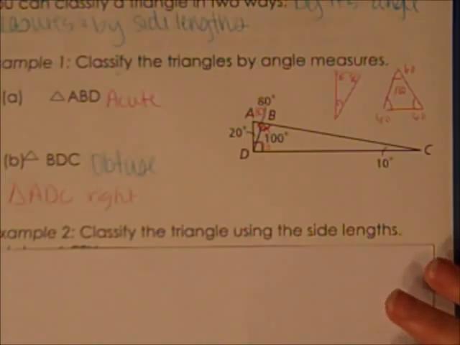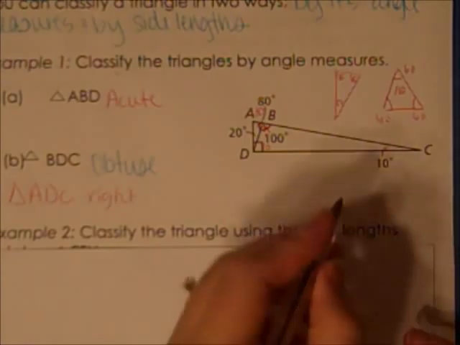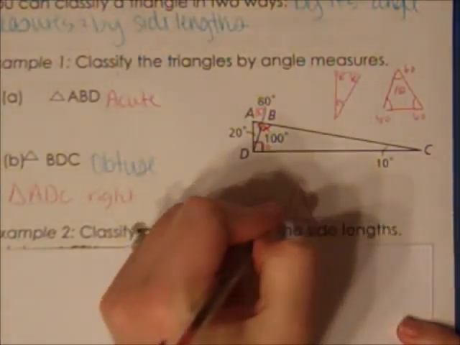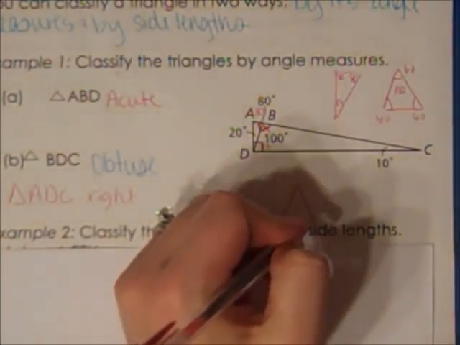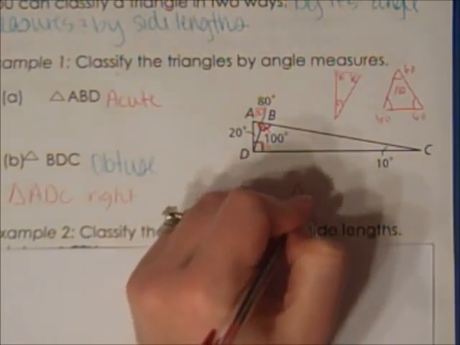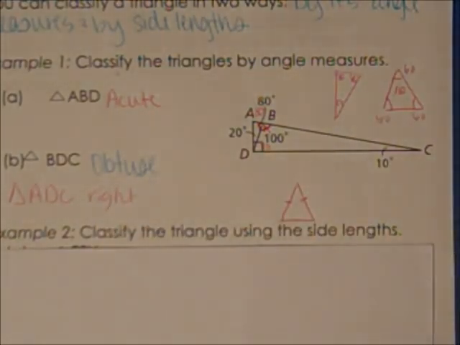Okay, now let's go over and classify by side lengths. You have 3 choices for side lengths. Equilateral, if they're all 3 congruent. Isosceles, now here's one that they kind of gloss over in earlier years. The true definition for isosceles is at least 2 congruent sides. So you know that this is isosceles because it has 2 congruent sides. But the true definition says at least 2.